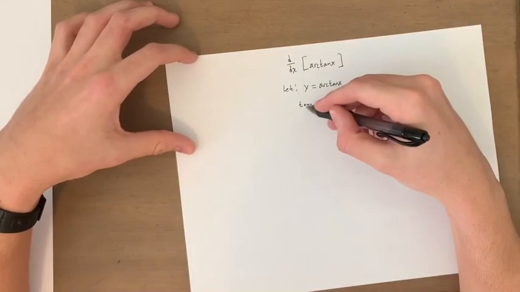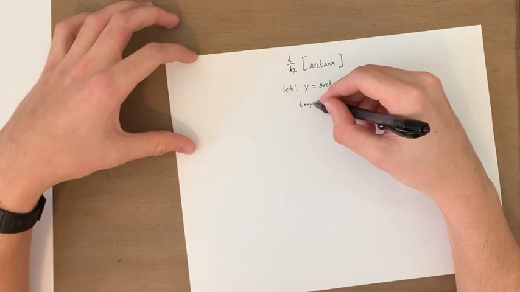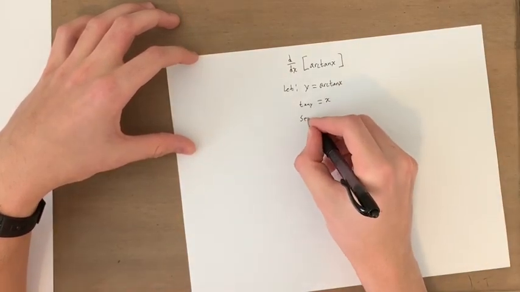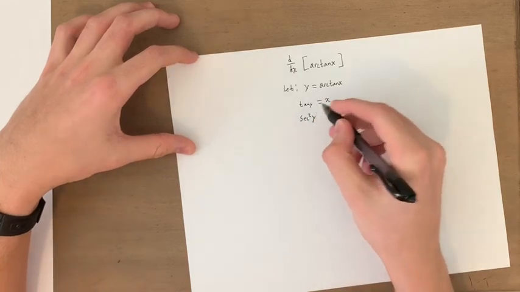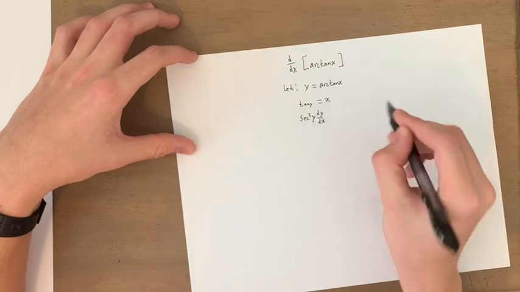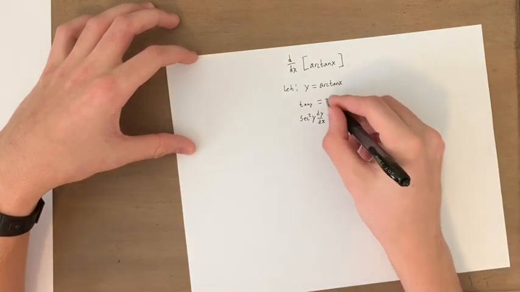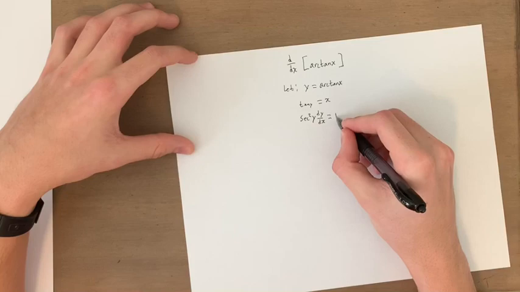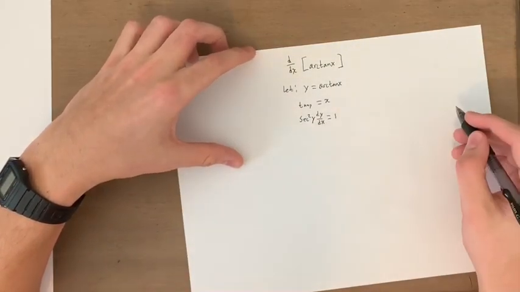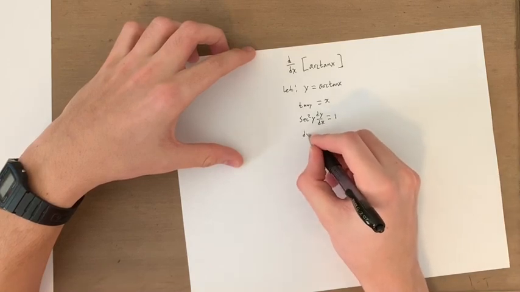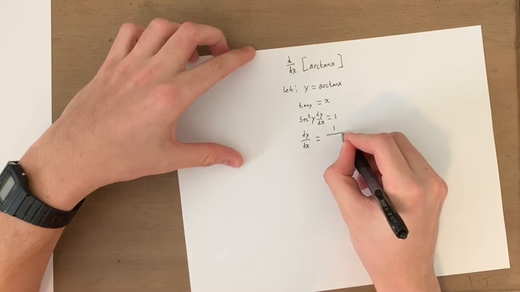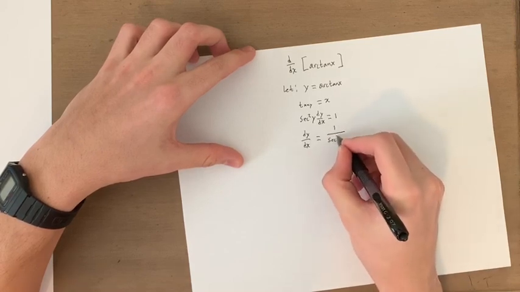And now we're just going to take the derivative of tangent y. The derivative of tangent is secant squared. So we're going to have secant squared y, and we need to put a dy dx, because it's implicit differentiation. And for the x, it's going to go to 1. Then for the next step, we'll just divide over because we're trying to find the derivative. So dy dx is equal to 1 over secant squared y.